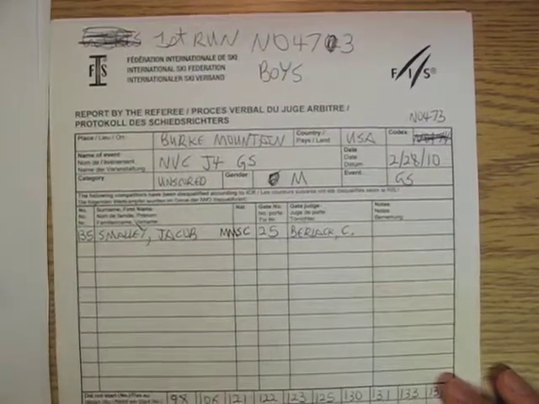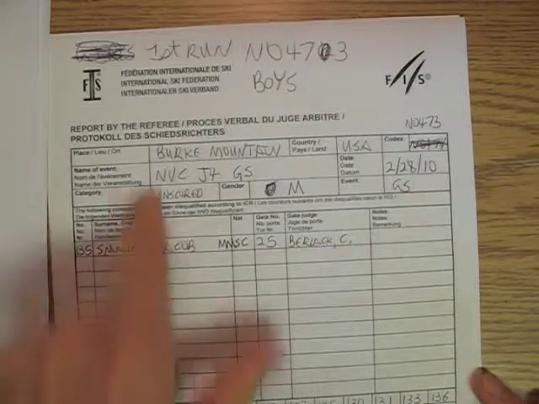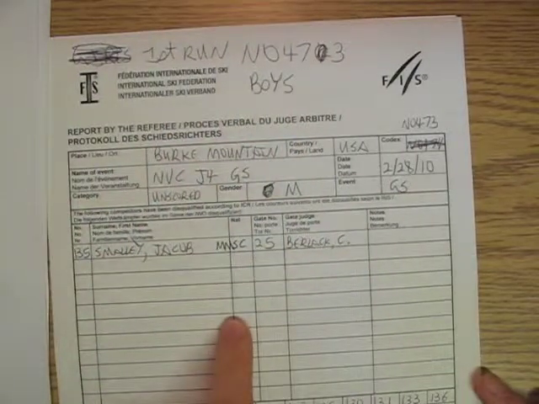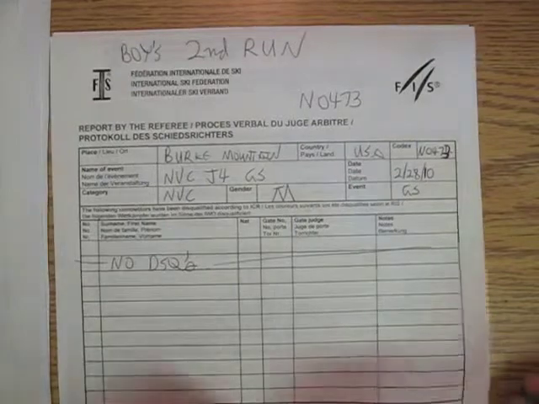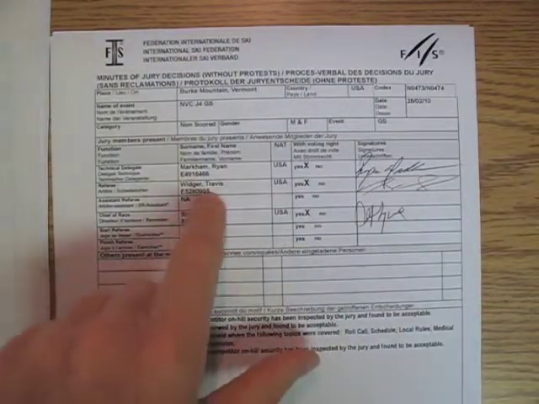And then we're going to have our first run referee report. Then we're going to have our second run referee report. Next, I'm going to have my minutes of jury decisions without protests.